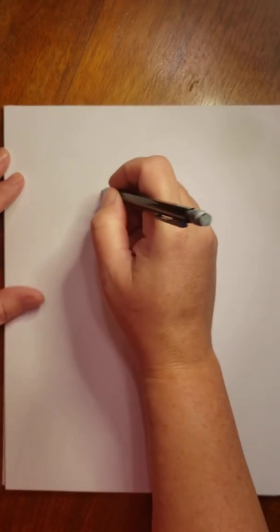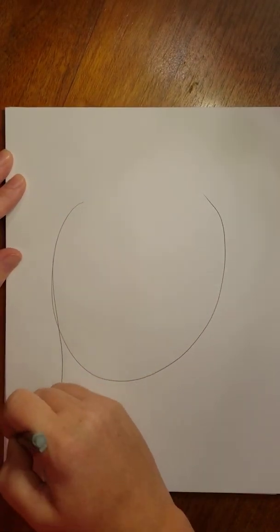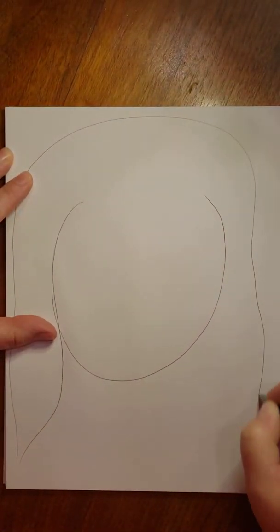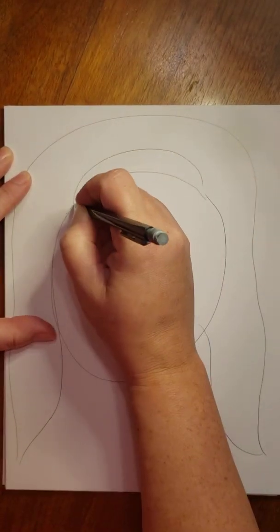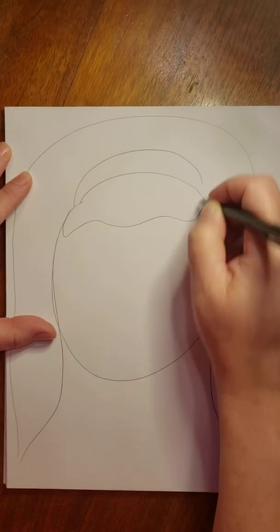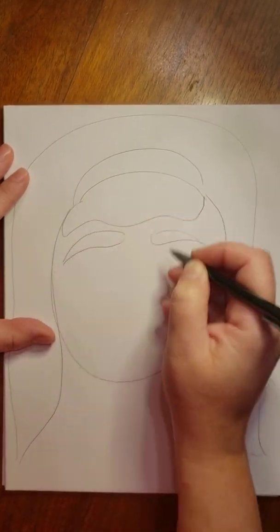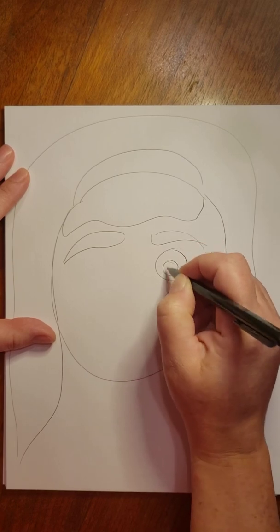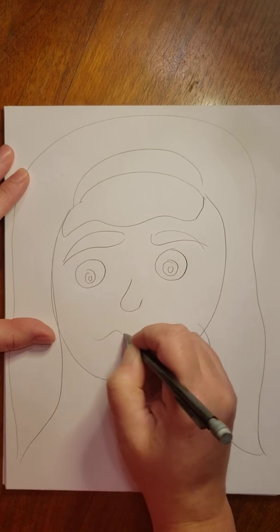I could have this right here, and let's say this person has really long hair and they have a headband on here, and this part's their hair, and here's an eyebrow. Here's her nose.